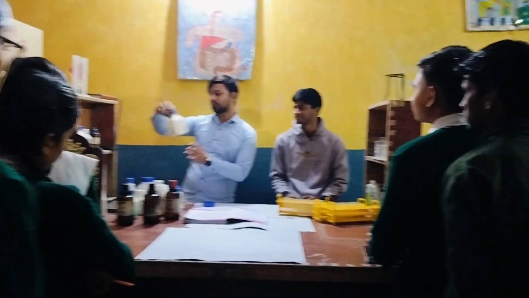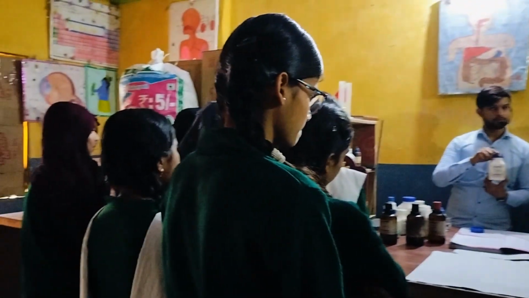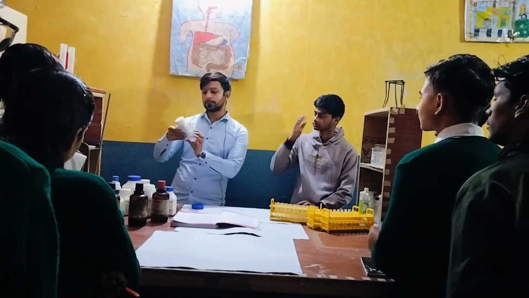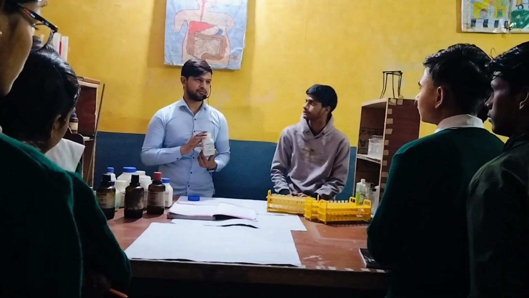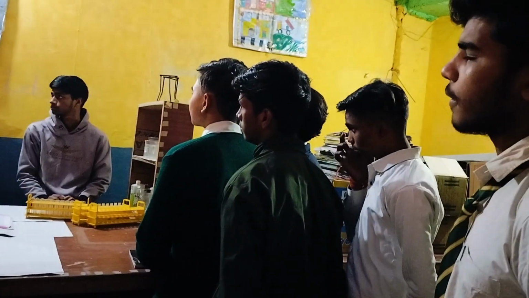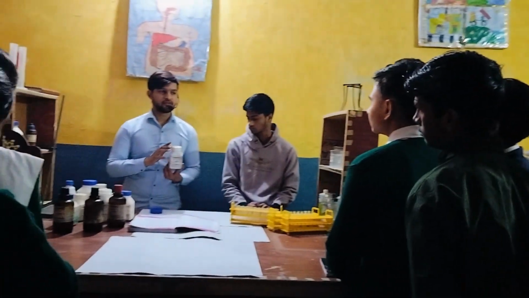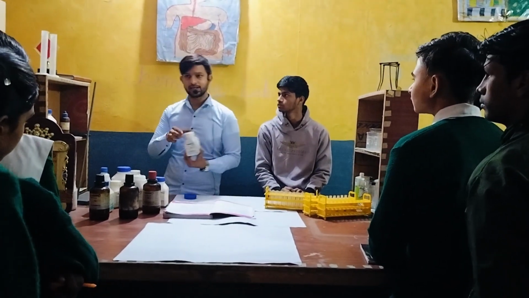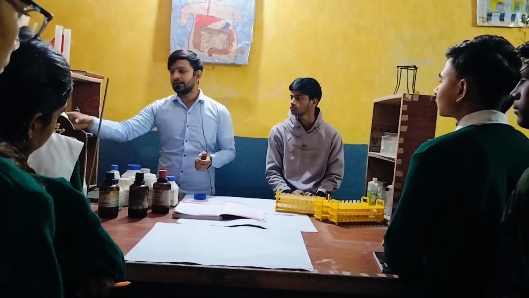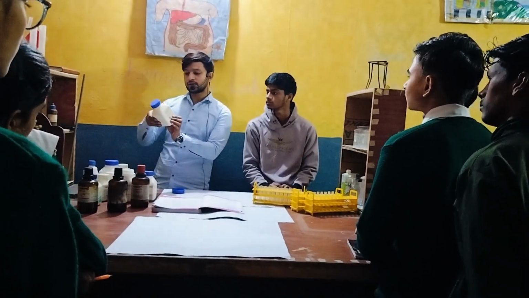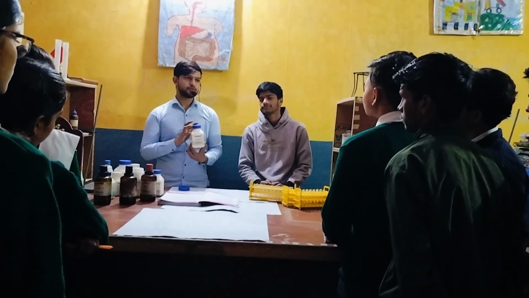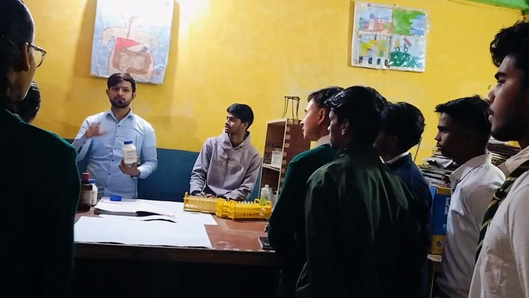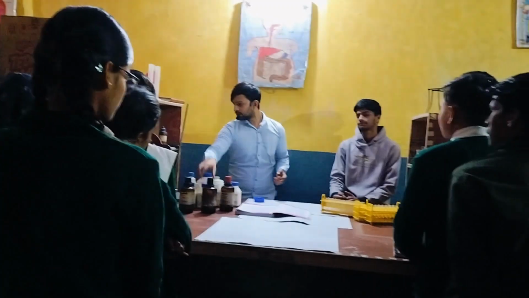This is barium chloride, the formula is BaCl2. Next we have cupric sulfate, that is copper sulfate, which is blue in color, CuSO4. When we perform the experiment, I will show you the color and how it reacts. And we have sodium carbonate, that is Na2CO3. So we have almost all types of salt with us.